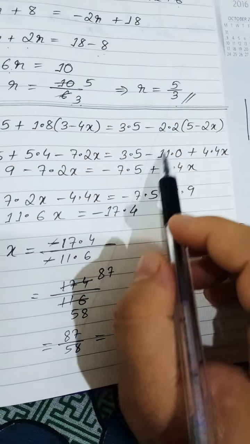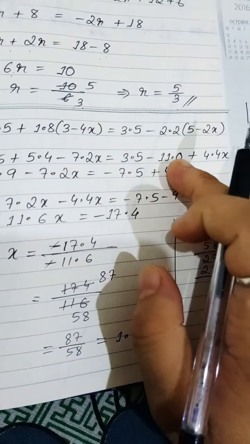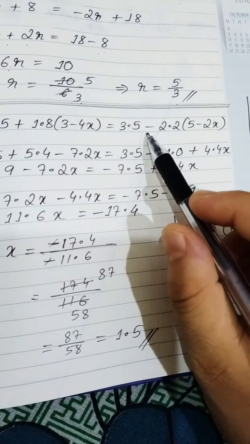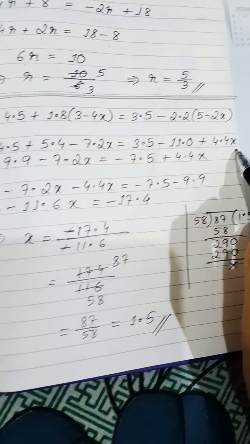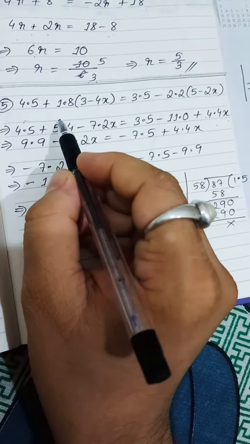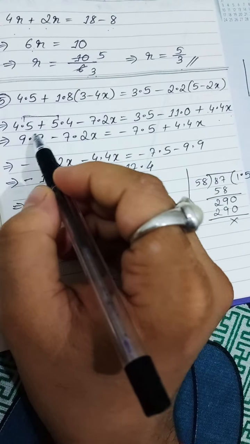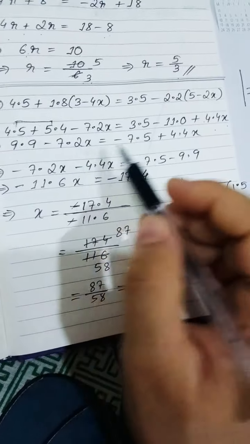3.5 minus plus minus 5 into 2.2 will give you 11.0. Okay, so I will keep it as 11.0 only here. Minus minus plus 2 into 2.2 is 4.4, and x is there, so 4.4x. Now I am adding these two numbers. 4.5 and 5.4 gives you 9.9, and then you are left with minus 7.2.